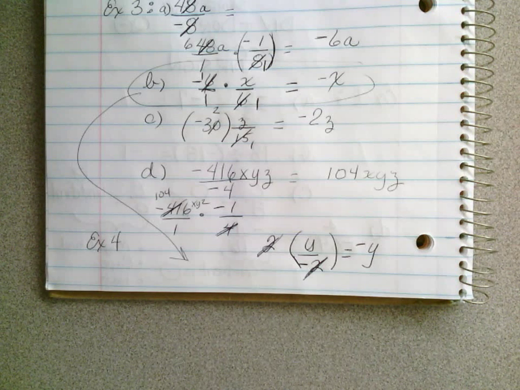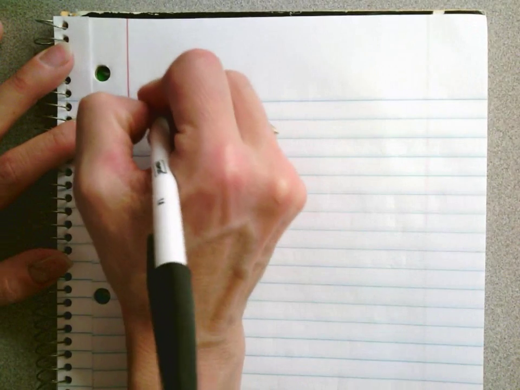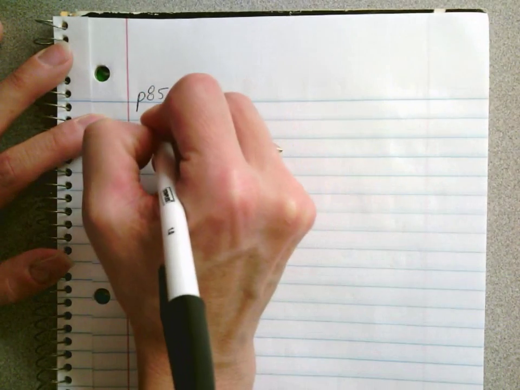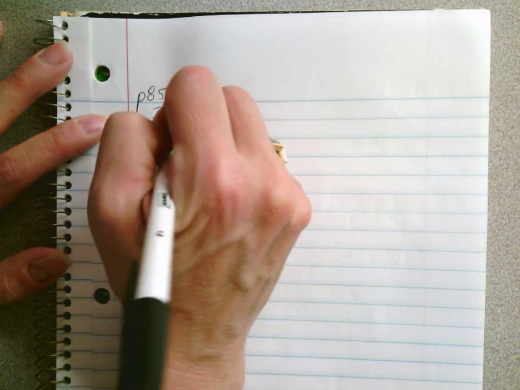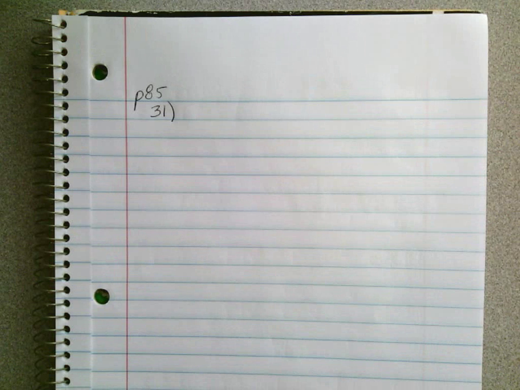I would like to go over 2 items that are not part of your homework, but they're really just like your homework, and then I'll give you the rest of this time to work. So this is page 85, and I'm going to do number 31 and 33 with you. If you look at what the directions are, please look at it with me right over here. Evaluate each expression.